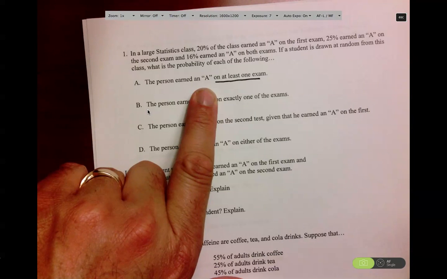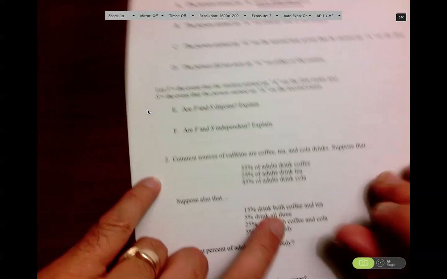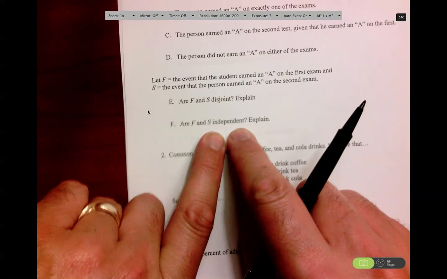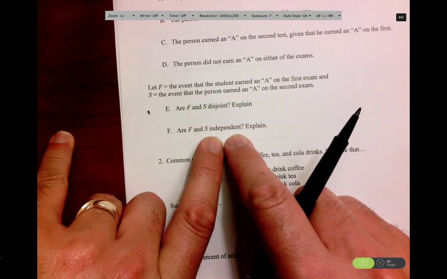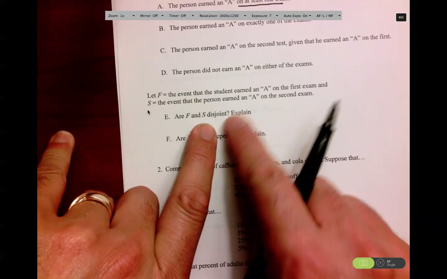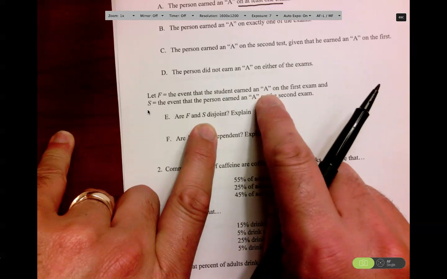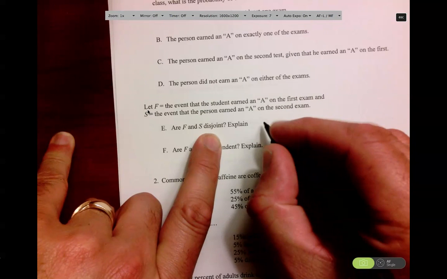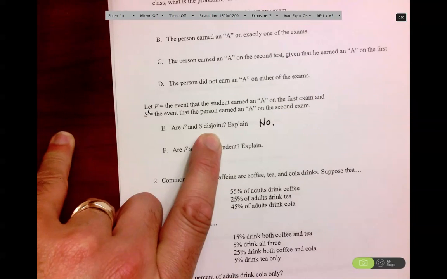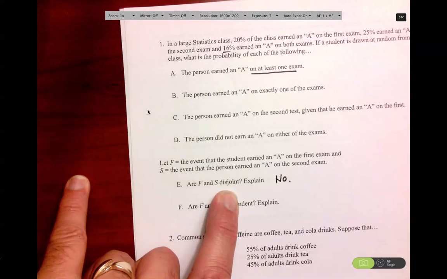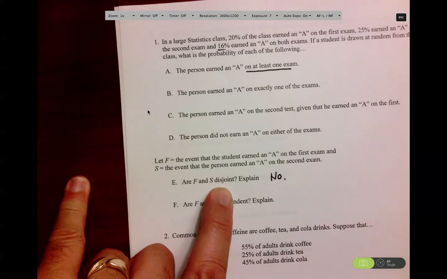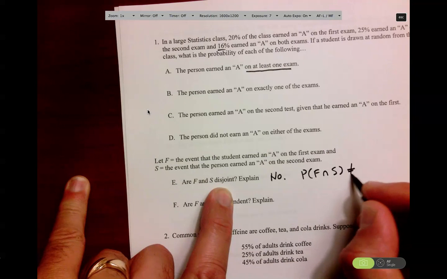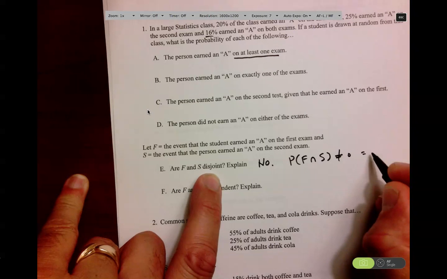Now I'm going to tell you that we probably should go down to here and see if these are independent, because that's really going to help me answer the question up above. First of all, F is the event that a person got an A on the first exam. S is the A on the second. Are they disjoint? I hope the answer is painfully obvious that they are not disjoint, because 16% got A's on both exams. The probability of F and S is not 0. It's equal to 16%.